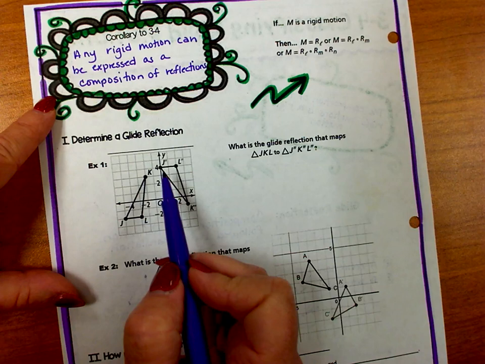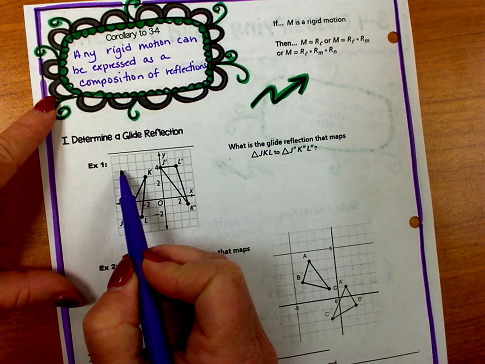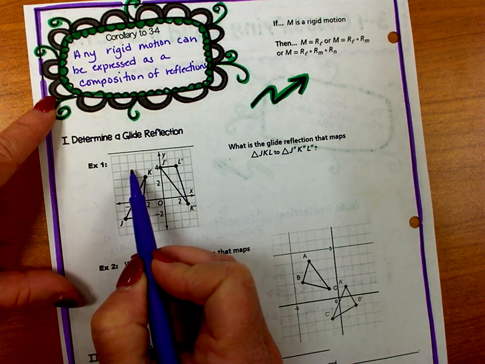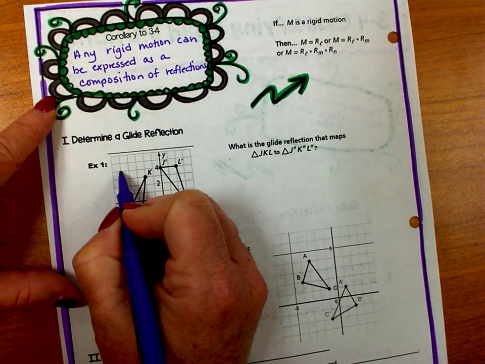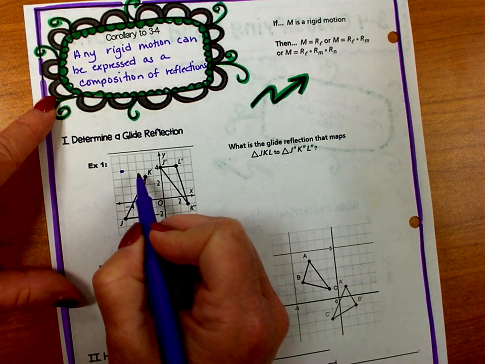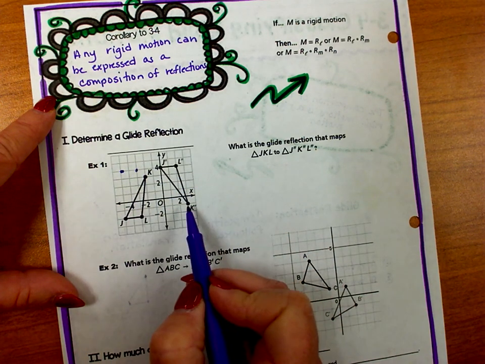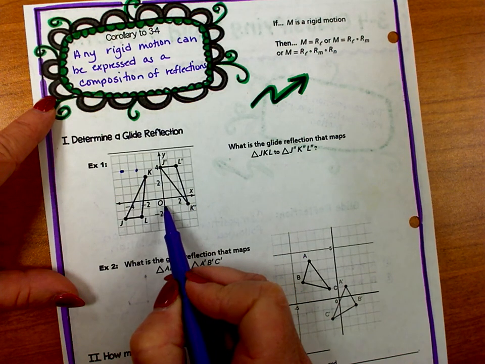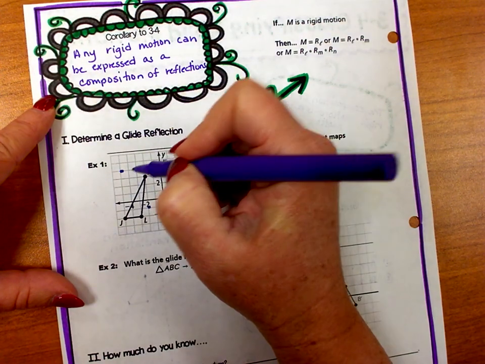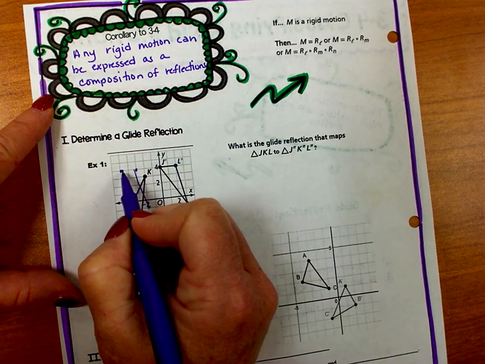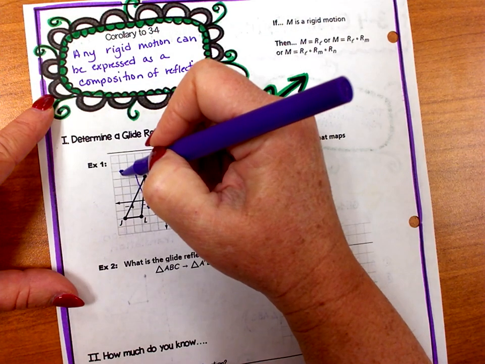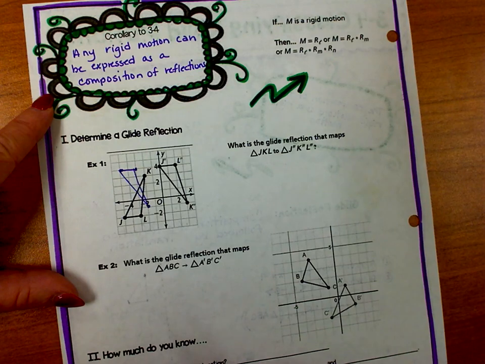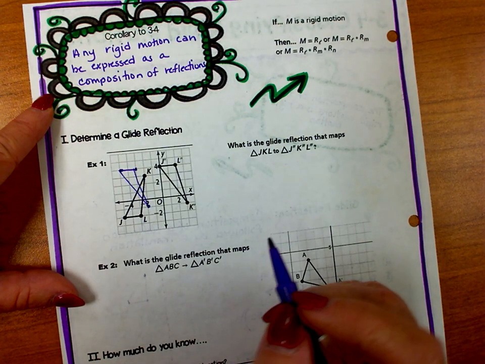If we move J' over to where it is above J, then we would have to move it over 1, 2, 3, 4, 5. And then L' would be right here. And then moving K'' over would be 1, 2, 3, 4, 5, so it would be right here. So the first part of our glide reflection would place our triangle right about here. That means that was a translation.